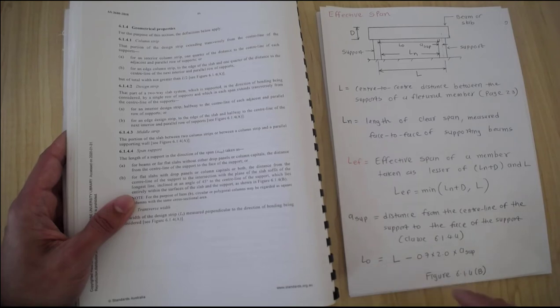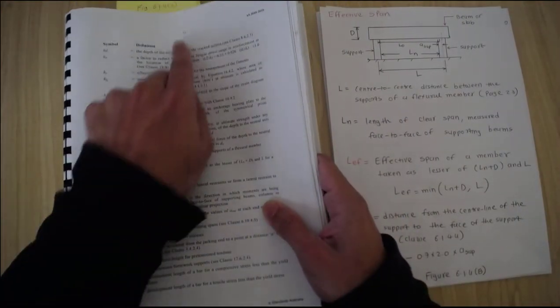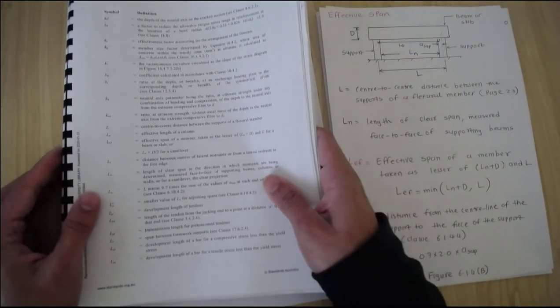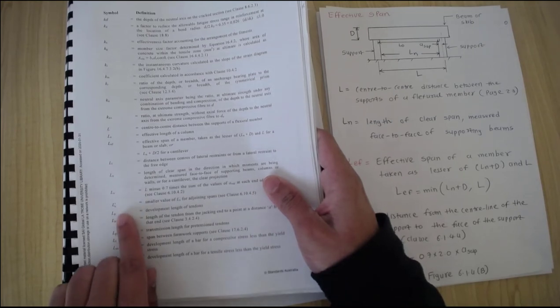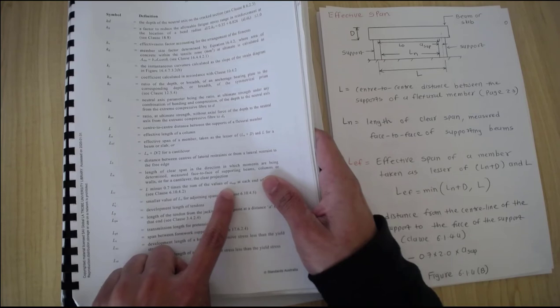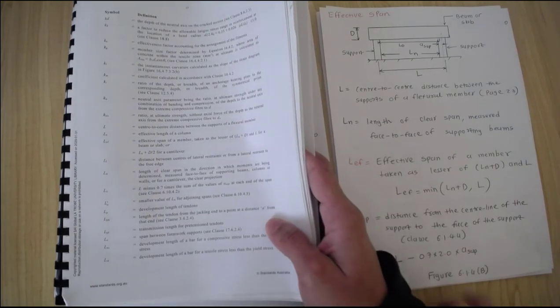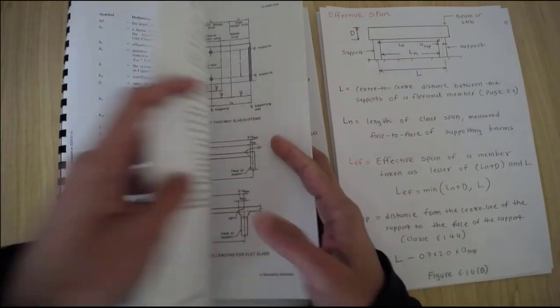L0, I think for L0 I need to take you back to the start of the standards where you have the definition of L. Let me find that L0, and there you go, again on page number 23 where we talk about L. If you go back to the L0 here, it is L minus 0.7 times the sum of the value of A sup at each end of the span. So that is what I have written here, which is also again using these figures.